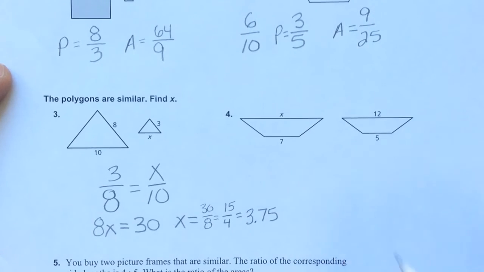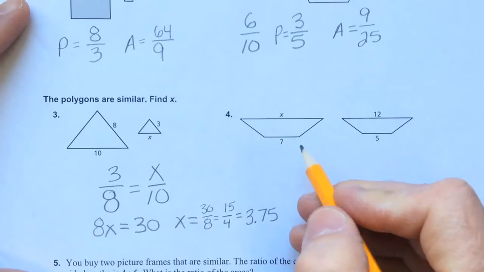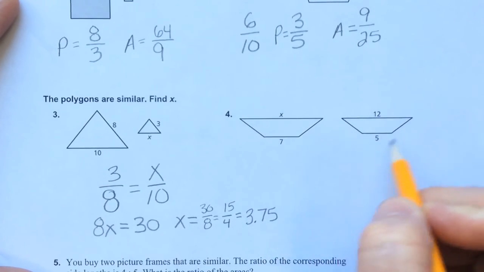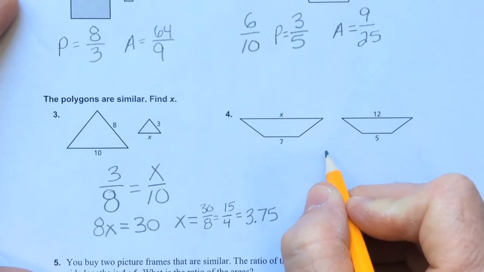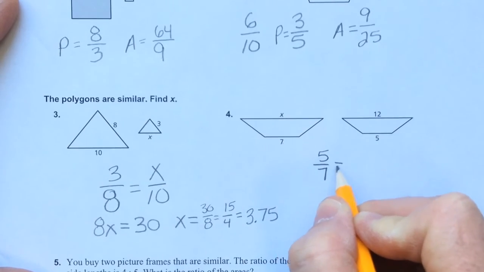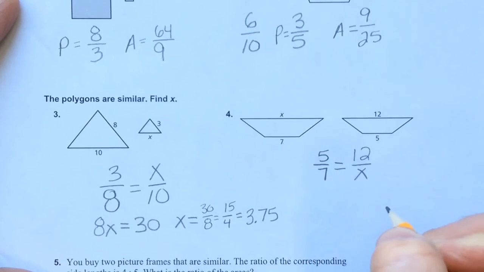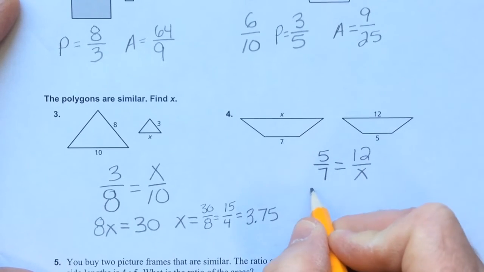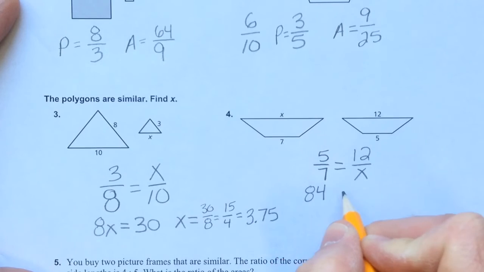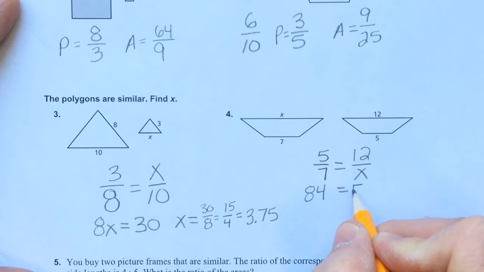Over here, I guess this would be the smaller figure: 5 to 7 is equal to 12 to x. 7 times 12 is 84, equals 5x.